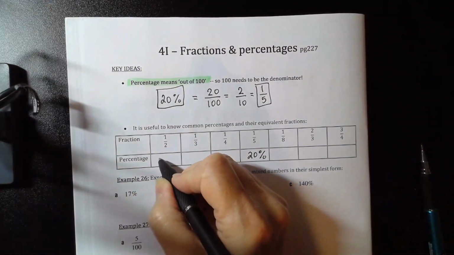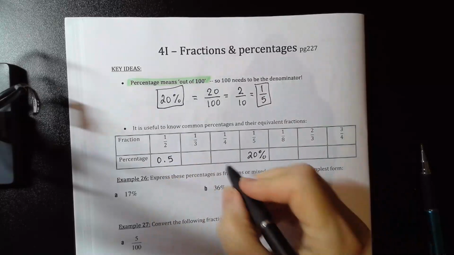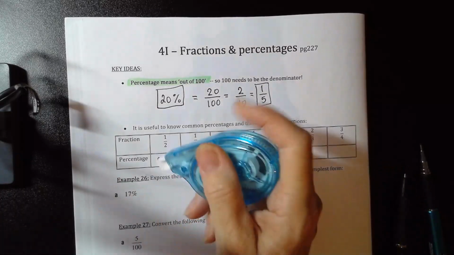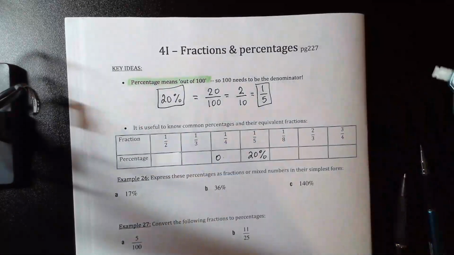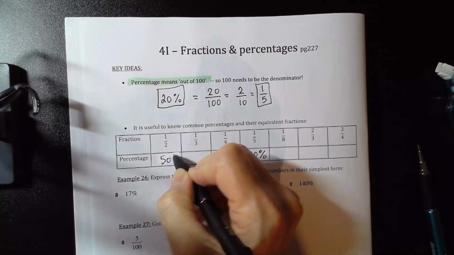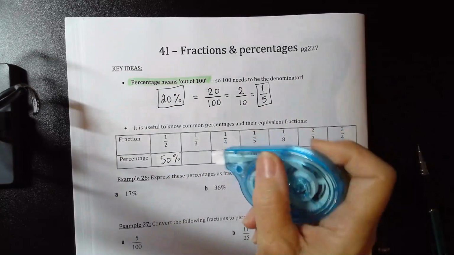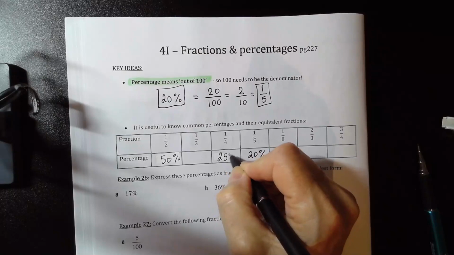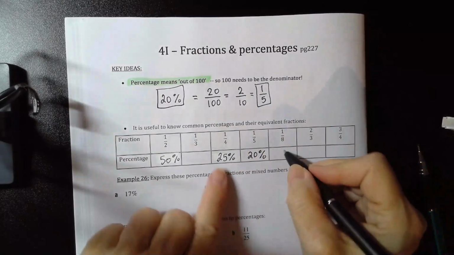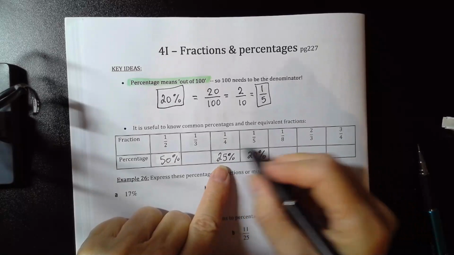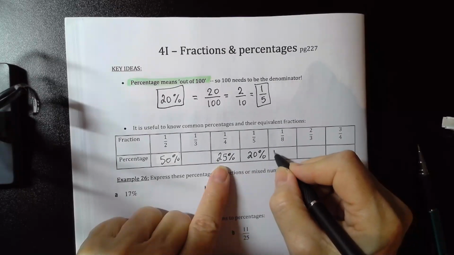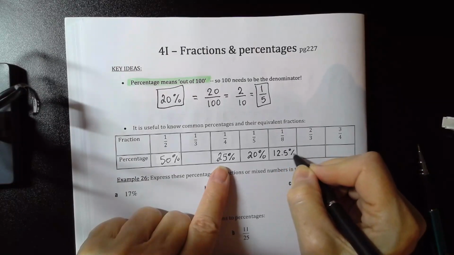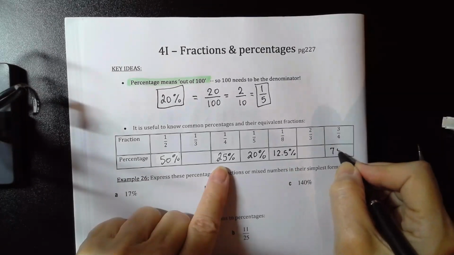1/2, you know what that is, 0.5. 1/3 is a weird one, we'll leave it. What's 1/4? Oops, I'm doing the decimal instead of the percent. Oh, 1/2, you're probably saying, Mrs. Rafferty, no, it's 50%. And 1/4, I hope you know, is 25%. A quarter of something is 25%. And 1/8 is half of that. A quarter, it's half of a quarter. So it's 12.5, half of 25%. And 3/4 is 75%.